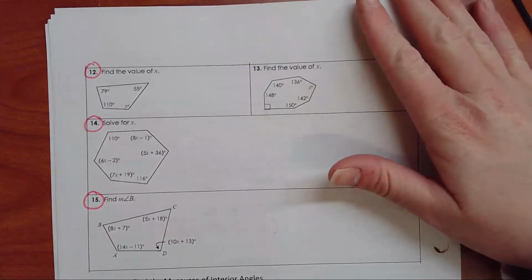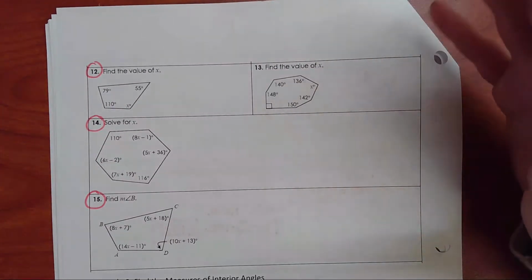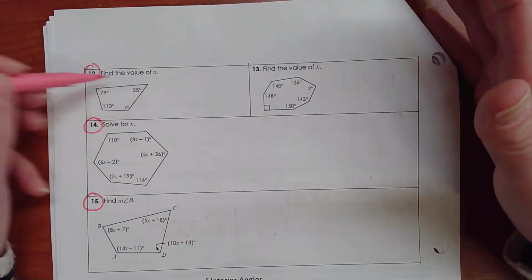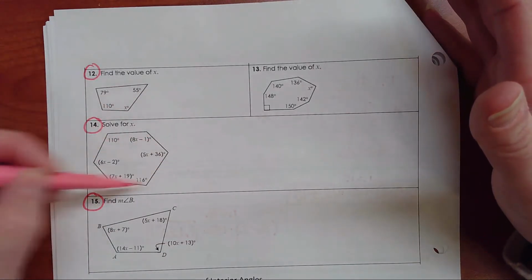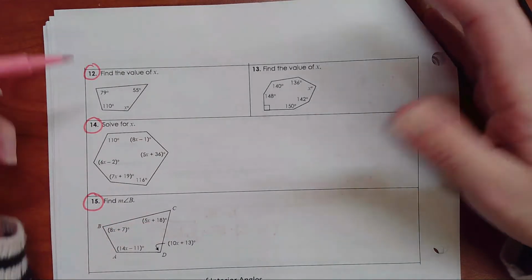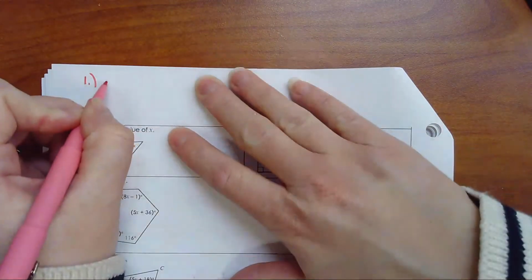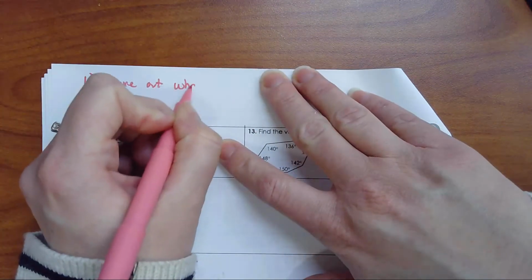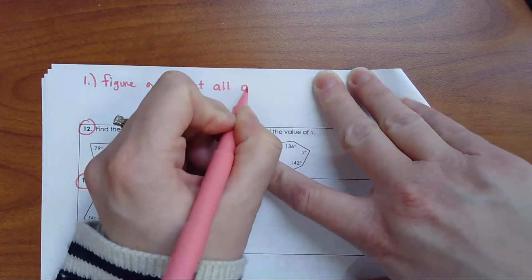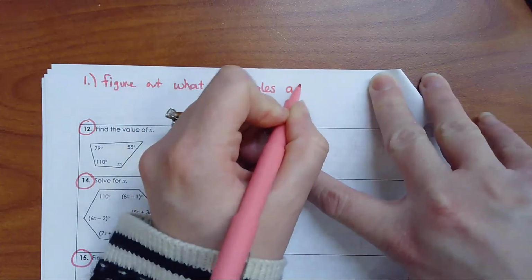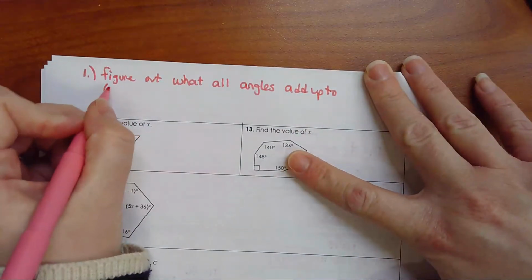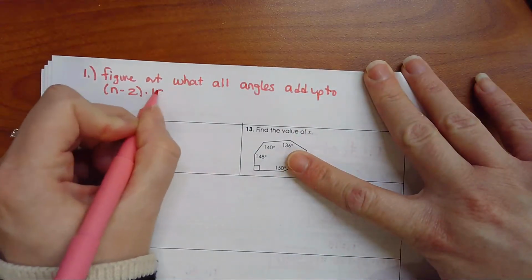Just as a quick reminder, you've done problems like this before, except with just triangles. As you can see, these are not triangles. We've got a quadrilateral, a hexagon, and here's another quadrilateral. So step 1 is going to be to figure out what all the angles add up to. That's where you're going to use that formula, n minus 2 times 180.